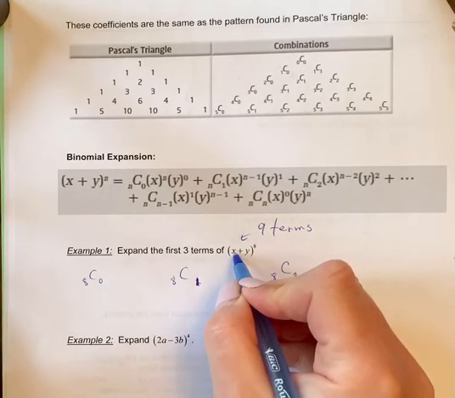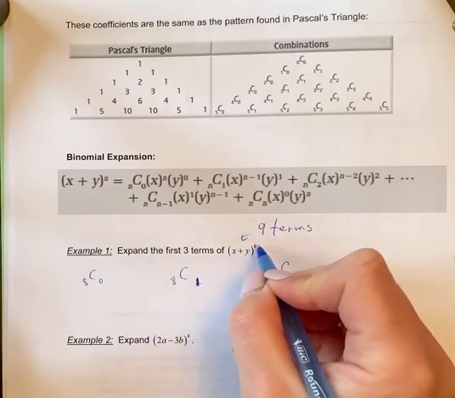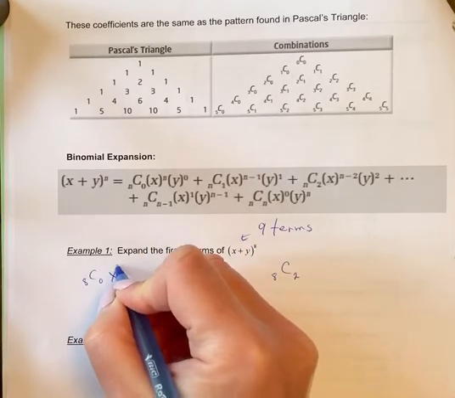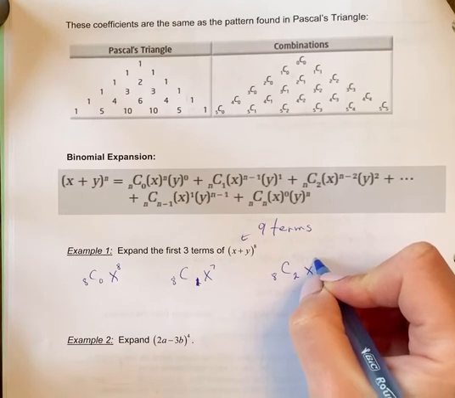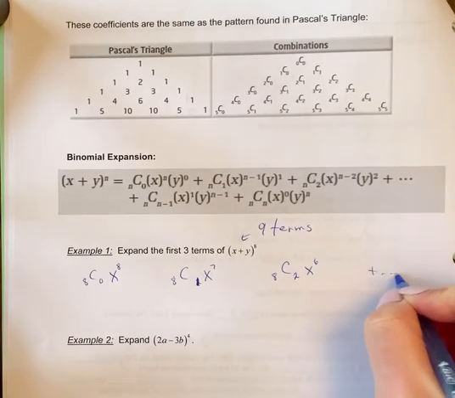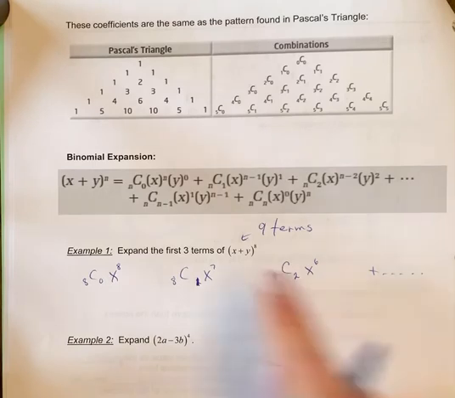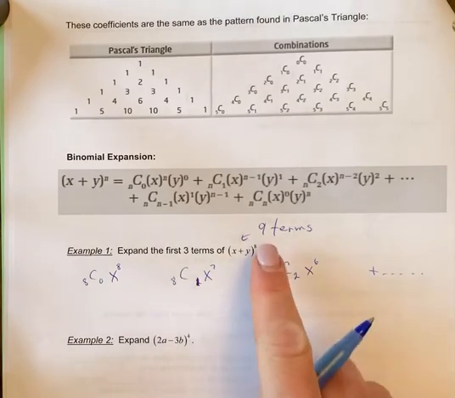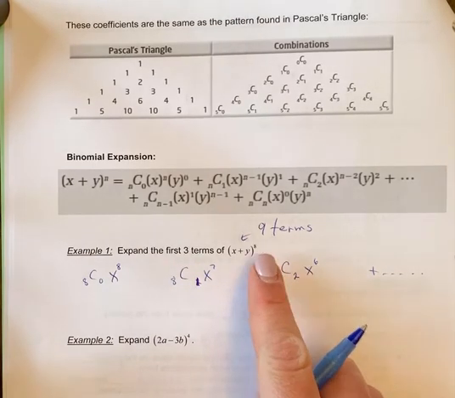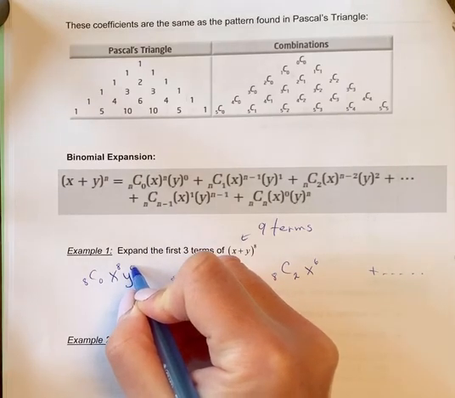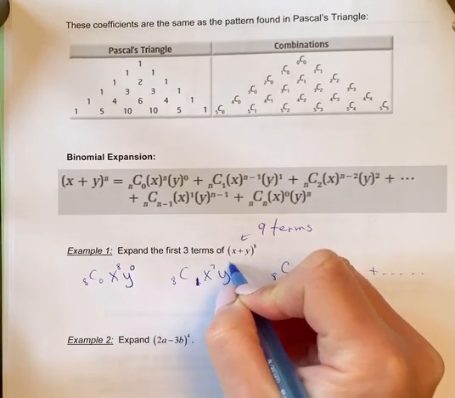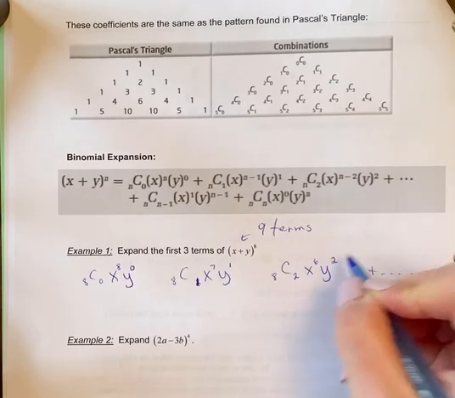Then I choose the first term, x, and I start with the n value. I count down: x to the 8, x to the 7, x to the 6. This would continue to 9 terms, but it only asked me for 3 here. Then I choose the y. Now the y does not appear in the first one, but I always put it in as a placeholder, and I remember I just count up from zero. So y to the 0, y to the 1, and y squared.